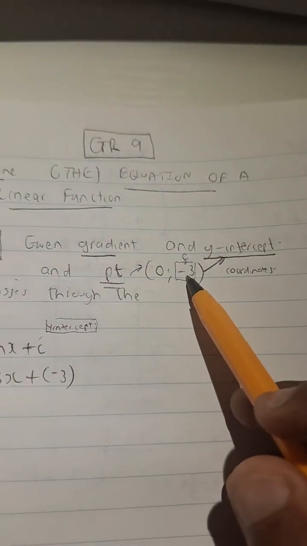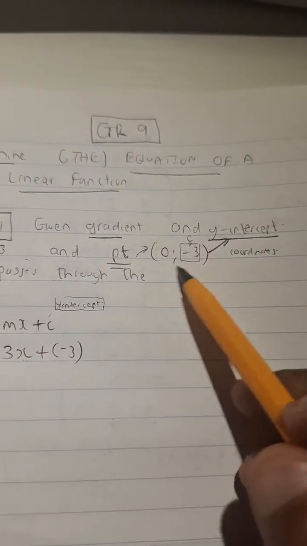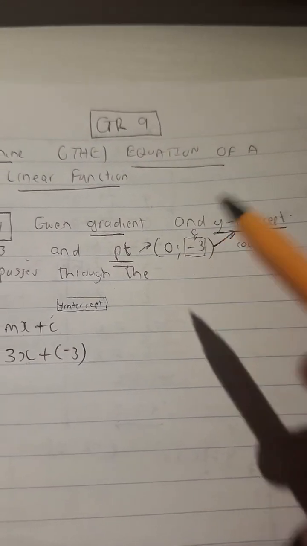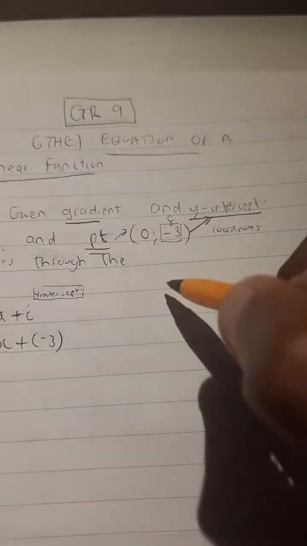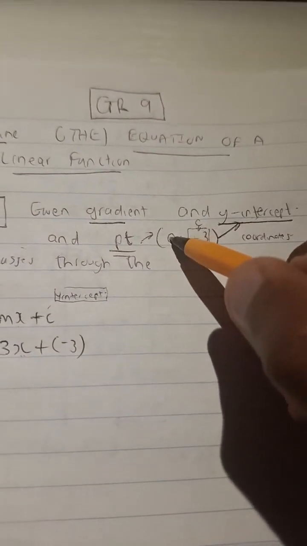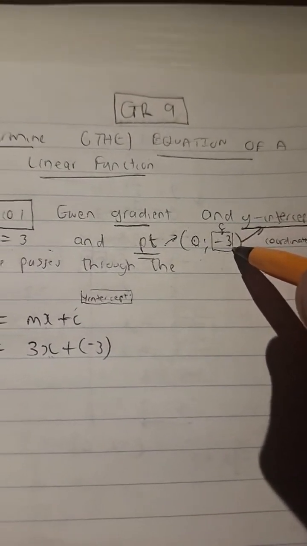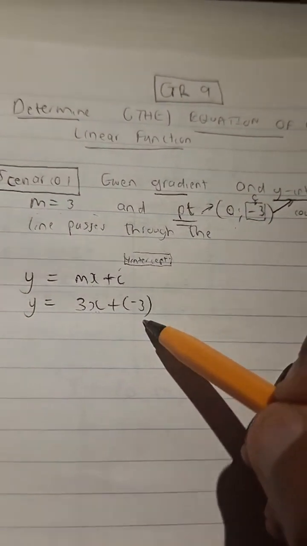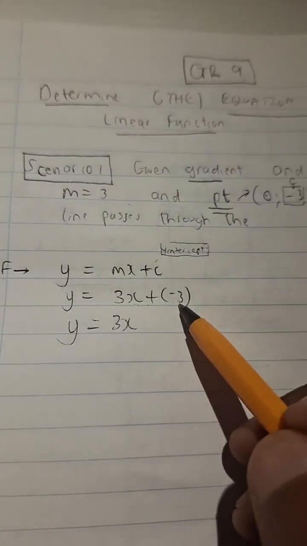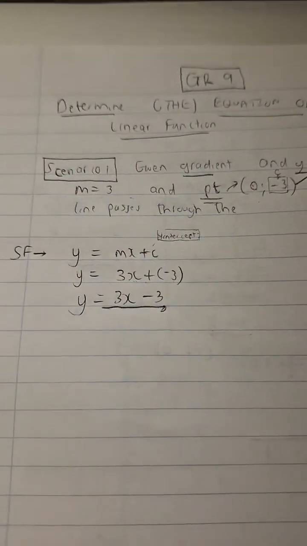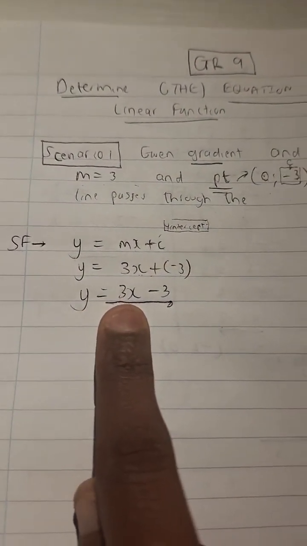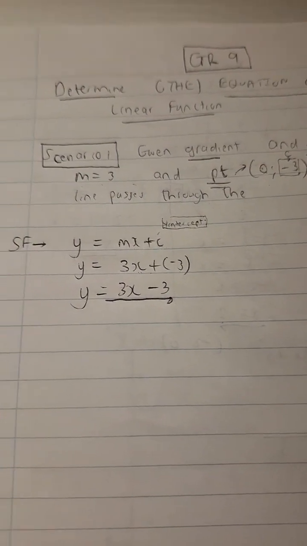Why do we know that this is the value of c directly? It's because these are the coordinates of the y-intercept. Why do we know it's the y-intercept? It's because when x is 0, our y value represents the y-intercept. So we substitute in the place of c negative 3. Then, obviously, a positive times a negative gives us a negative. So the equation of our straight line is y is equal to 3x minus 3. Done. That is scenario number 1.